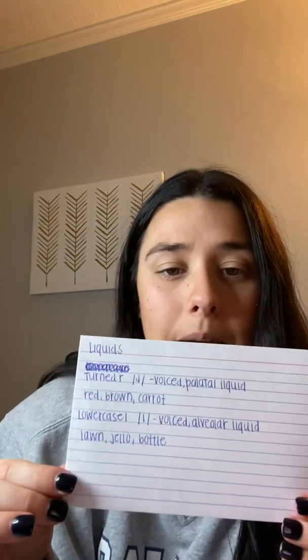And then next there are the liquids. So I have this one written down. I have got the turned r with the IPA letter, and that one is a voiced palatal liquid, as in red, brown, and carrot. And then I've got the lowercase l, that is voiced, and it's an alveolar liquid, as in lawn, jello, and bottle.